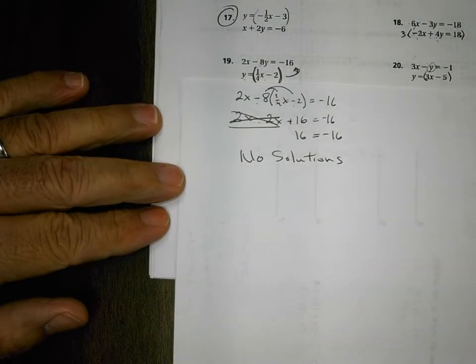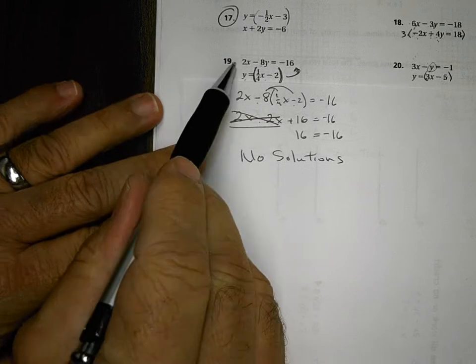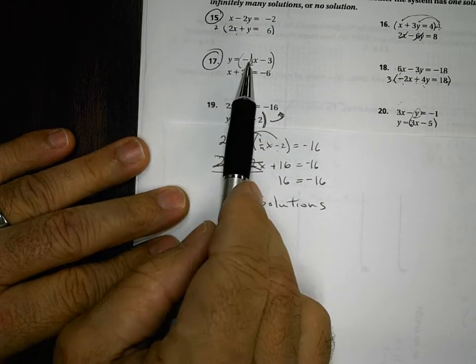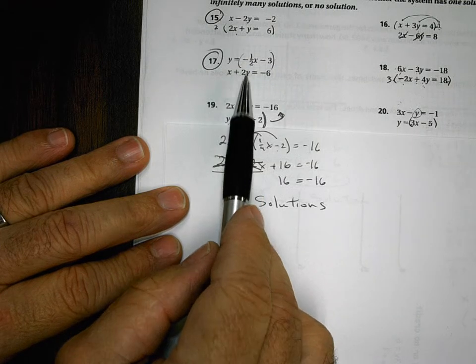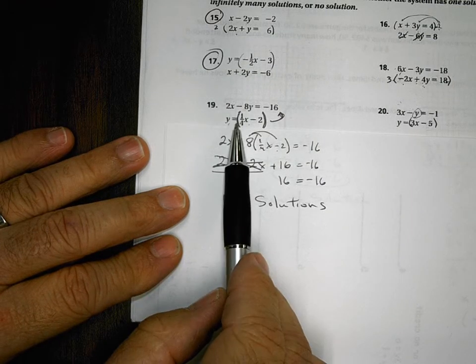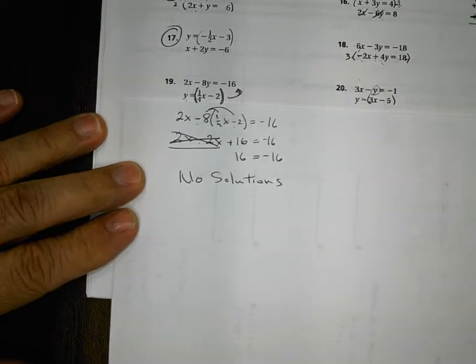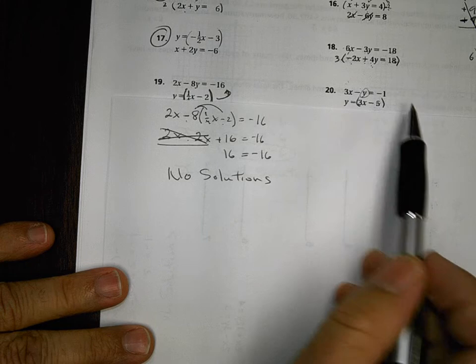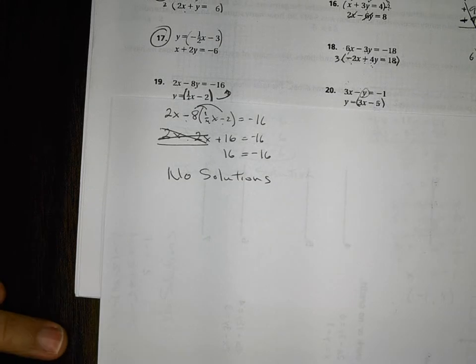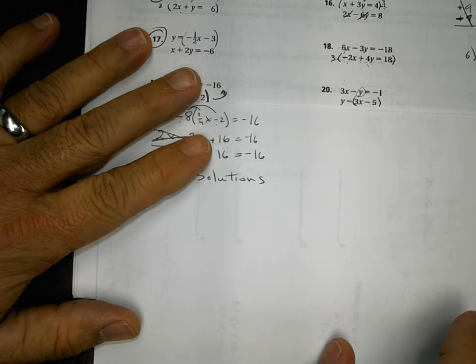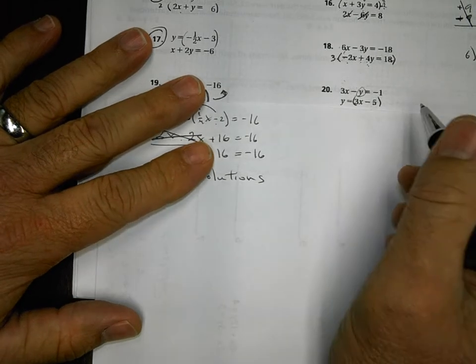All right, moving on to number 20. Now, number 17, the one we did yesterday, I don't remember if it was no solutions or infinite solutions. It was infinite solutions. This one where we substituted came out to be no solutions, and I believe this one comes out to be either one of those two. I don't want you to get the wrong idea that every time we substitute, it's going to be one of those two. It's not. It's coincidental that we did it that way, and it's probably a mistake that we did it that way. So don't get the idea that when we substitute, it's always going to come out to be one of those two.